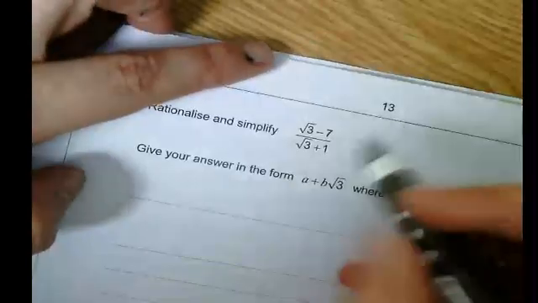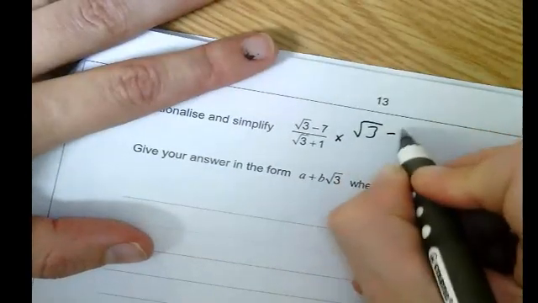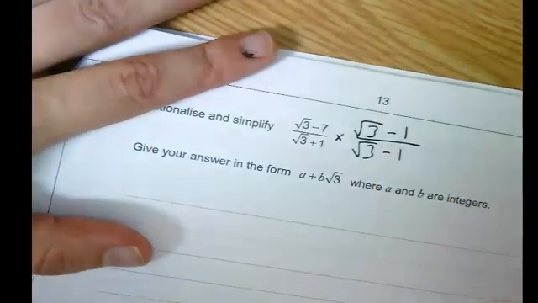Okay, question 14. Rationalise and simplify. You can see I've got a binomial denominator. I'm going to multiply by the conjugate, which is root 3 minus 1 over root 3 minus 1.